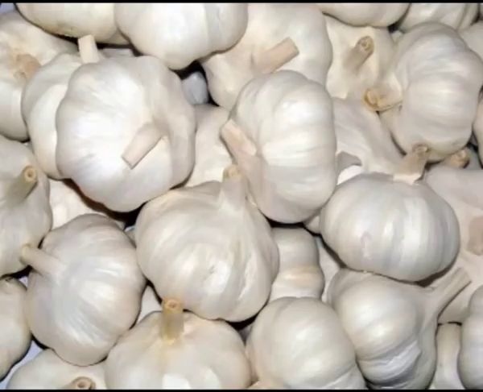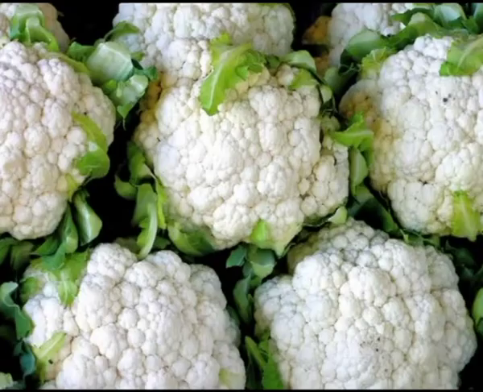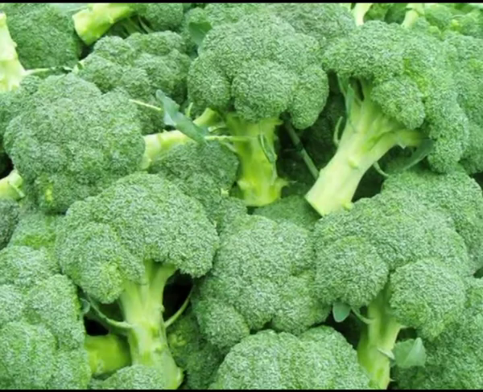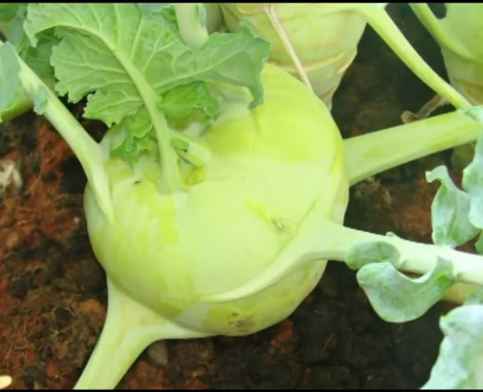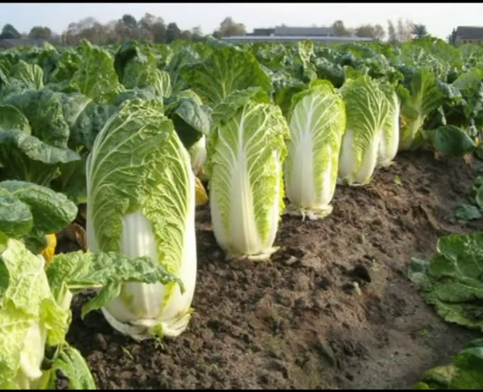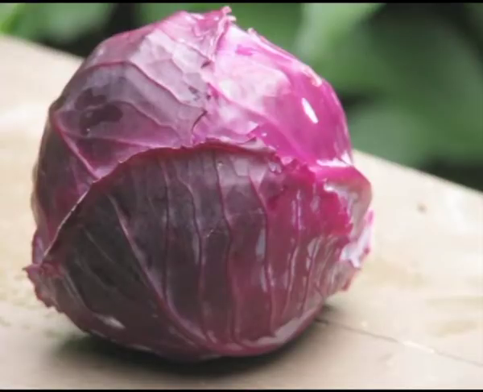Now we go to another major class of components called sulfur compounds. Now mostly these are found in the vegetables of the allium family, such as onions, garlic, and those which belong to the brassica family, such as cabbage, cauliflower, broccoli, knol-khol, etc. And also cabbage like Chinese cabbage and red cabbage.